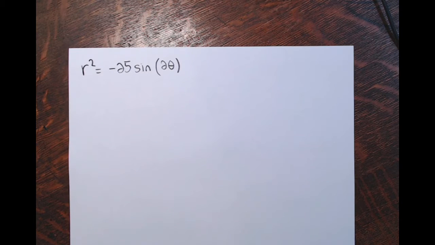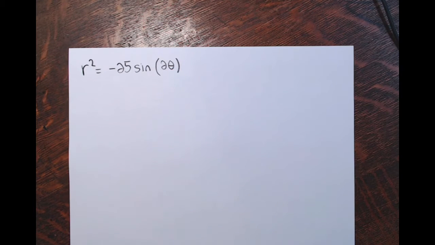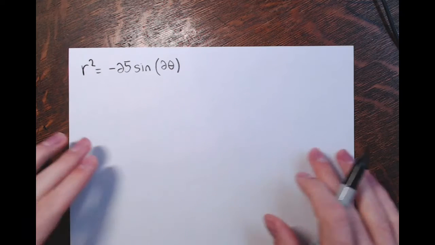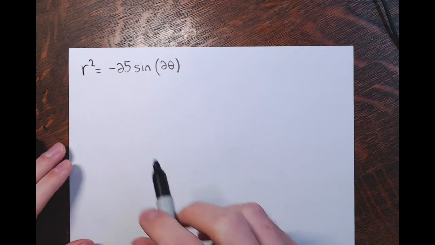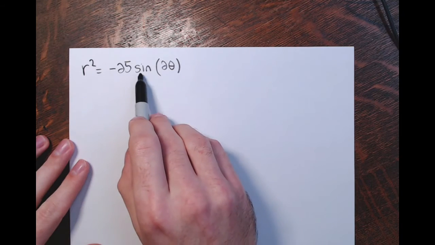Alright, so now remember, the value of r is a real number. r is coming from the polar axis on the graph, and the polar axis is just a real number line. Whenever you square a real number, it's got to be non-negative.